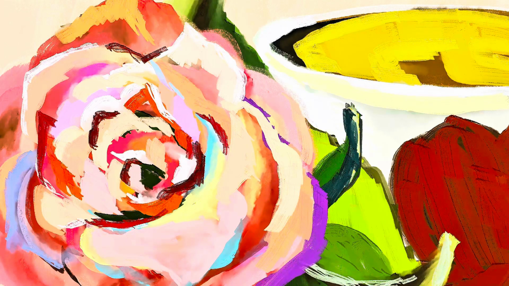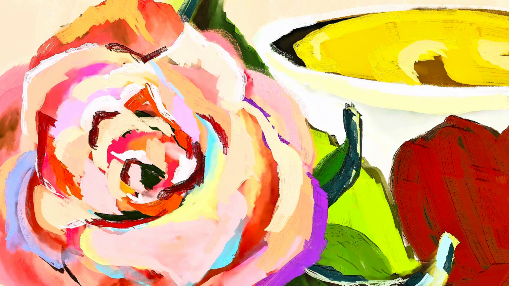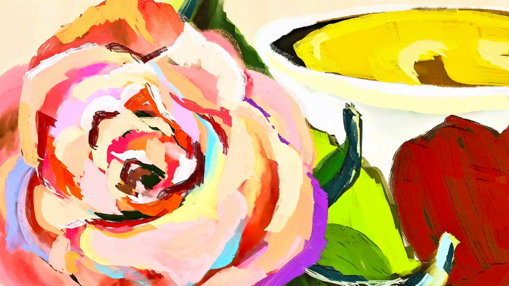If this helped you see space differently, stay with me. Sometimes, depth is not about adding more. It is about choosing what to enlarge.